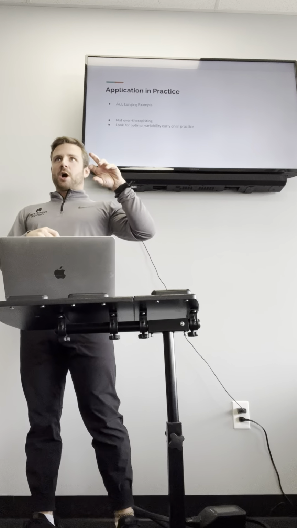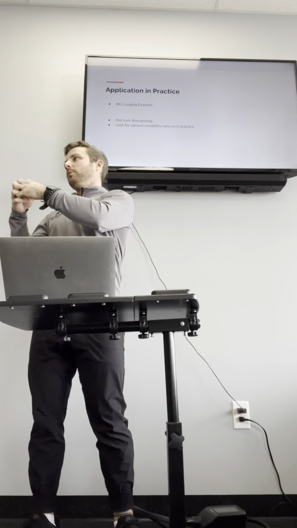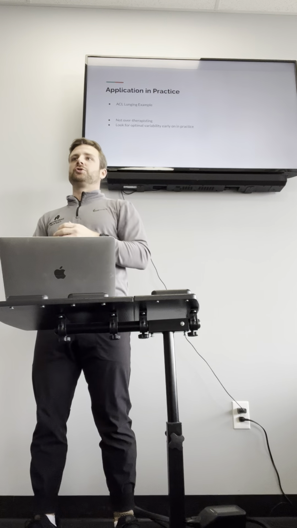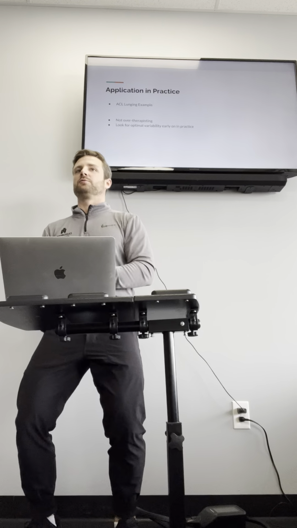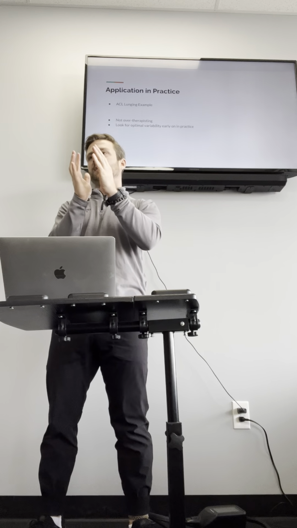But I just wanted to drive that home because we always talk about not overcoaching, not overcueing, but also knowing why we're looking for certain things and not just jumping to conclusions, because we're not riding along this linear approach to movement. If A does B, then B does C, then C does E.